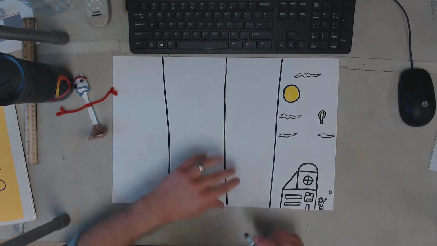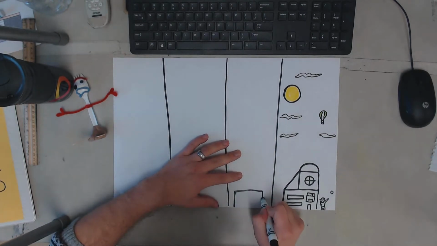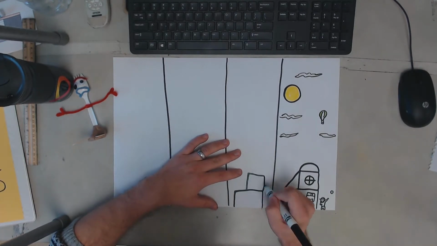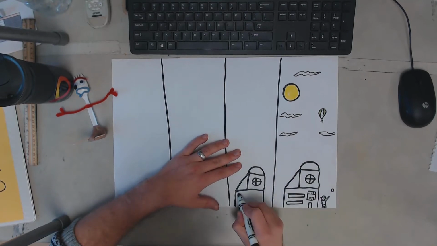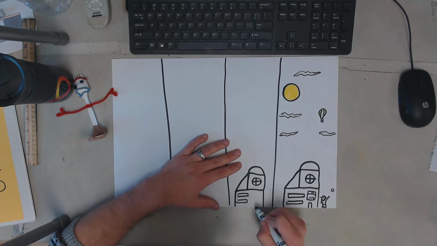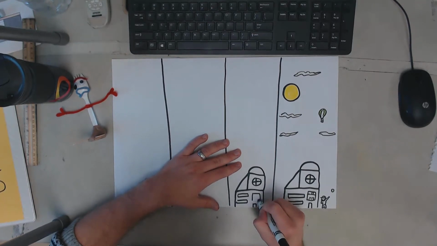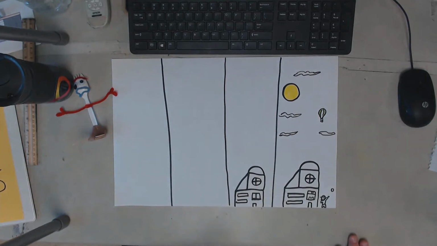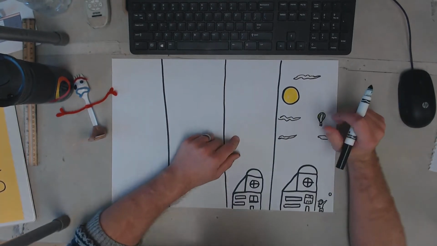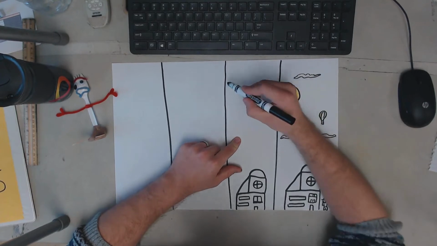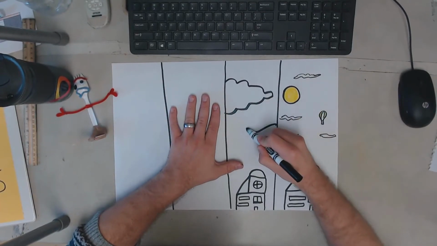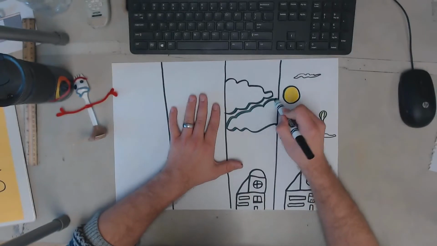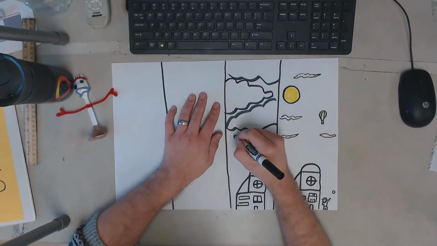Now, I'm going to draw my house again. Same house, different weather, okay? So now, you'll notice my window here is closed. My window is closed this time because this is a cold, snowy day. There's big gray clouds. The sky is all gray. And there's big clouds in the sky.